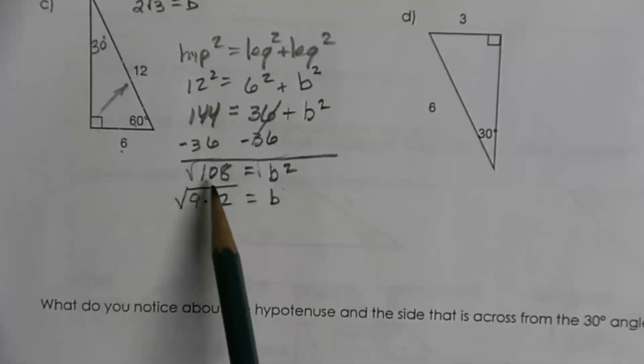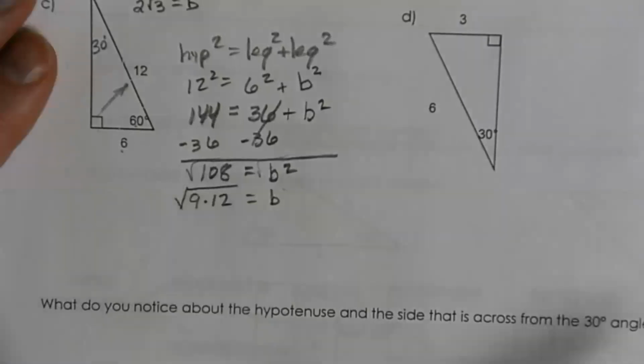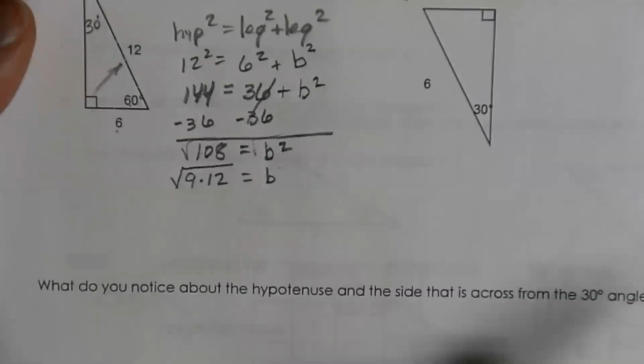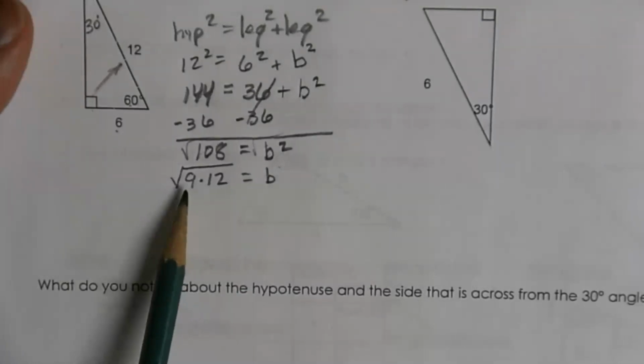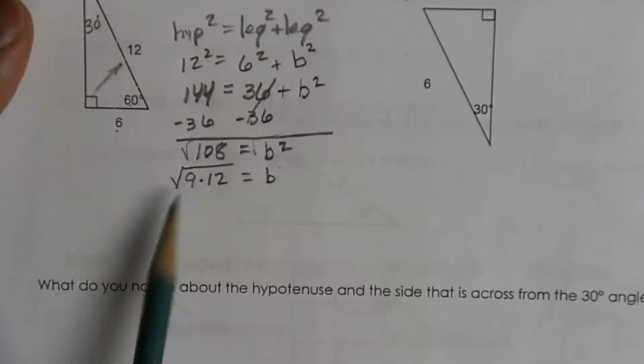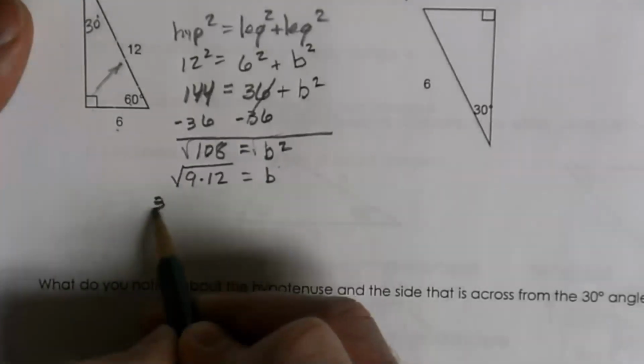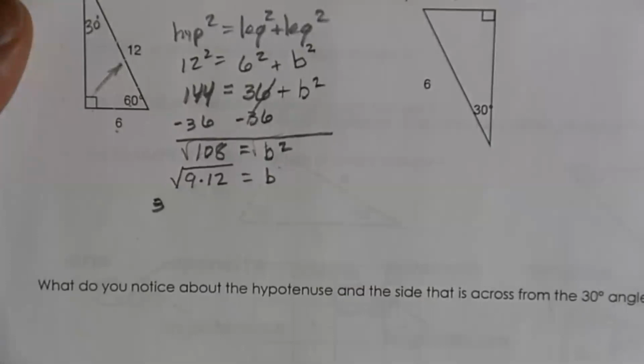You can play with your calculator a little bit to identify what factors might go into 108. One advantage about working with a number like 9 is it's a perfect square. 9, we know the square root. So we can pull that 3 right out. The square root of 9 is 3.